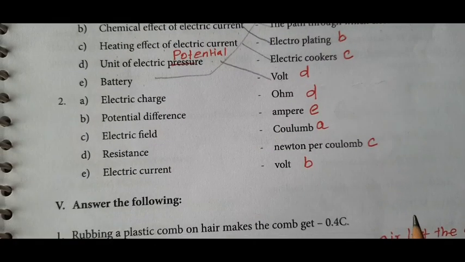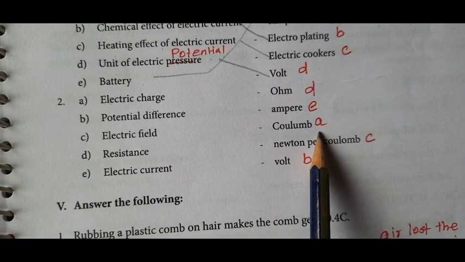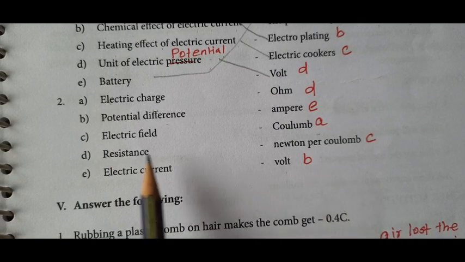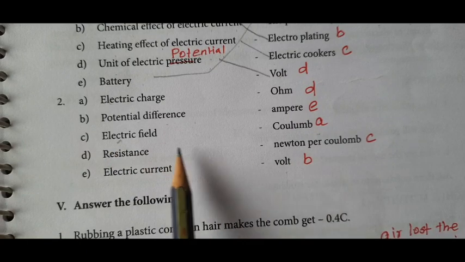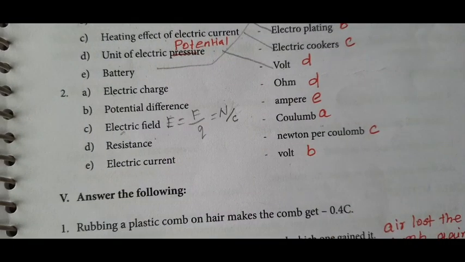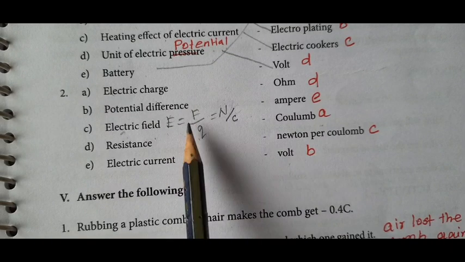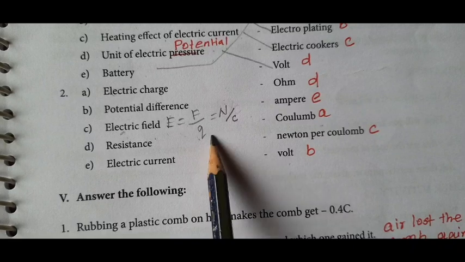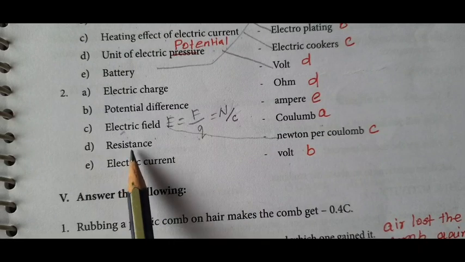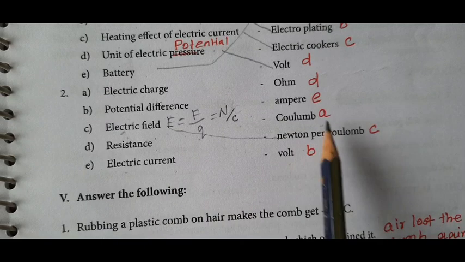Okay. Second match. Electric charge: the unit of electric charge, coulomb. Potential difference: the unit of potential difference, volt. Electric field: the formula for electric field, E is equal to force by charge. The unit of force is Newton and the unit of charge is Coulomb. So the answer is Newton per Coulomb. The unit of resistance, Ohm. Electric current, the unit of electric current, Ampere.